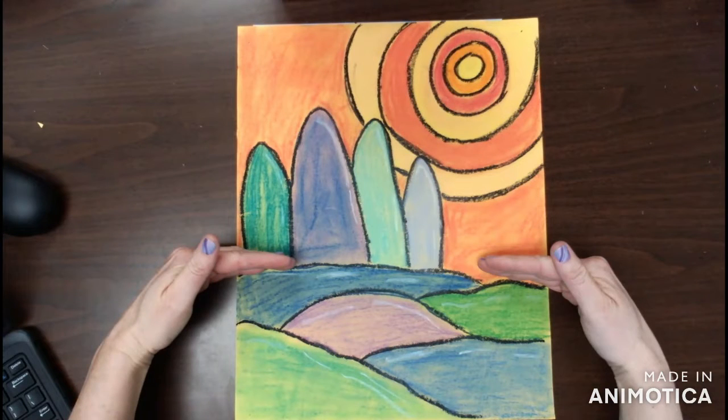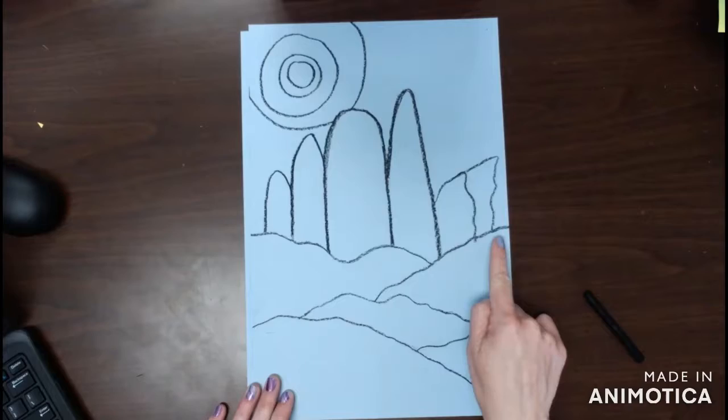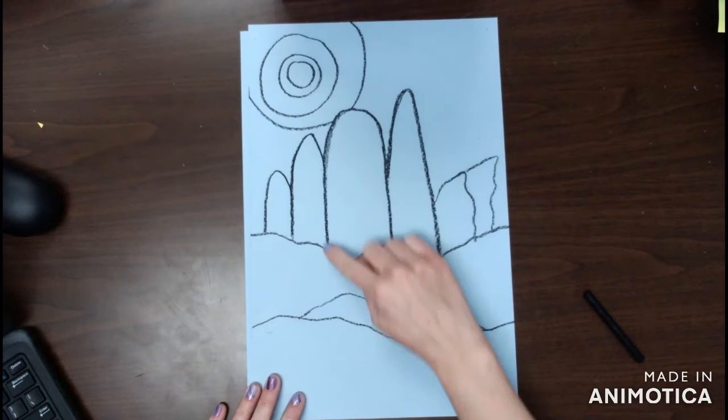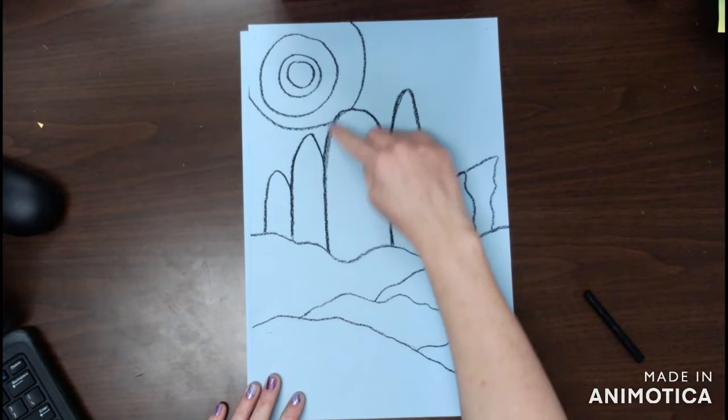We're going to begin today by creating a chalk pastel landscape. Notice how the paper is divided into a few sections so that you have the space in the front or your foreground. You have some things that are in the middle or your middle ground, and then you have things in the background. So to begin, you're going to be using simple lines and simple shapes to create an outline using a crayon.